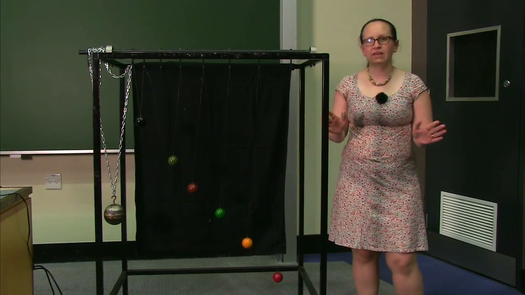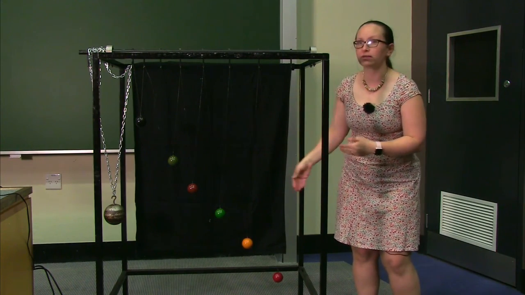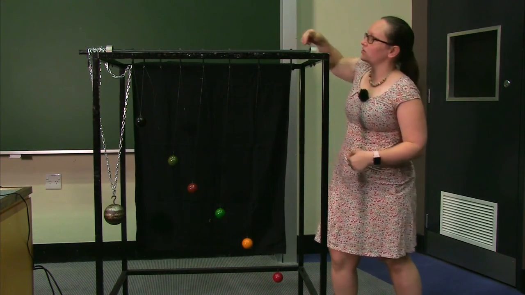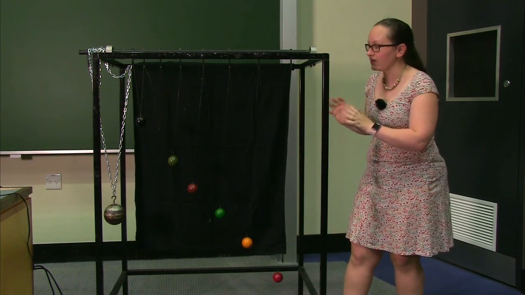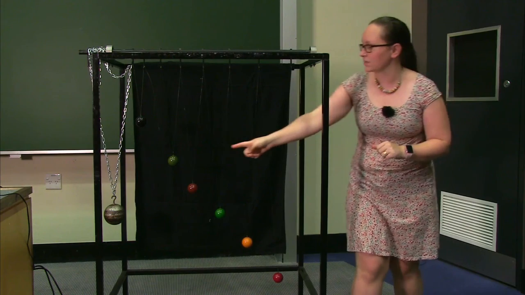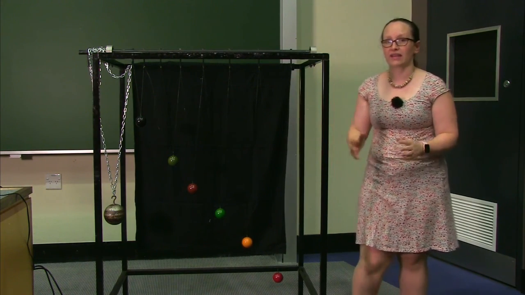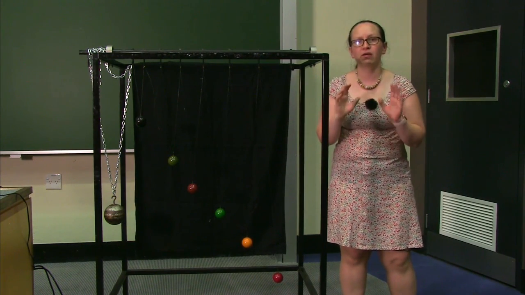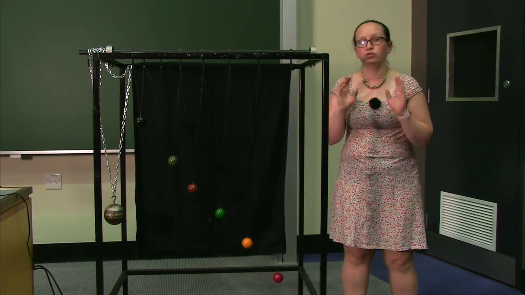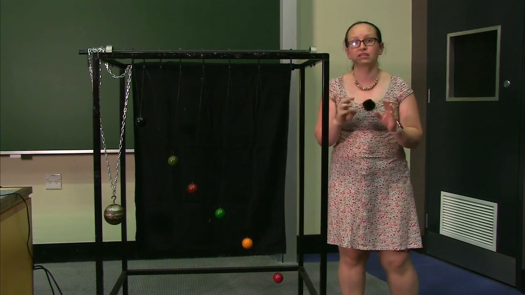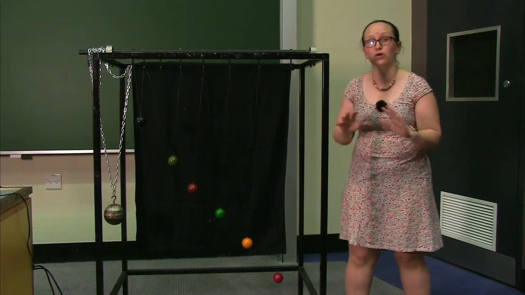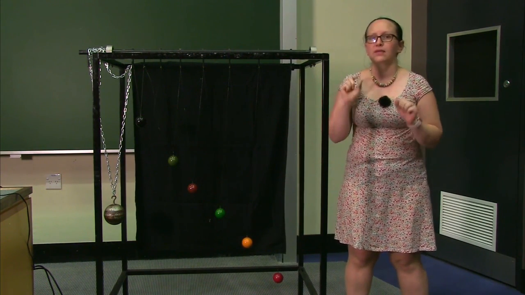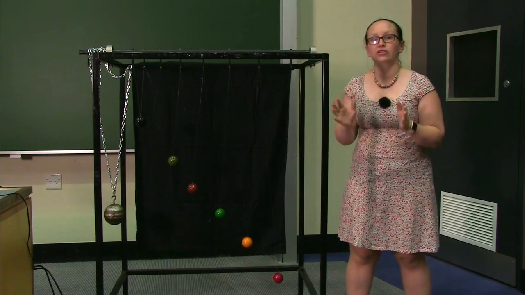Okay, what I have here is a series of pendulums. They're all connected along this bar at the top. In a minute, I'm going to drive these pendulums by swinging the large silver ball at the other end. Now, before I do that, I want you to use what you've learned about resonance to predict what's going to happen to these different coloured balls when I do that. Be as specific as you can in your prediction.